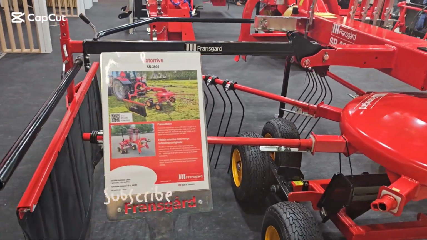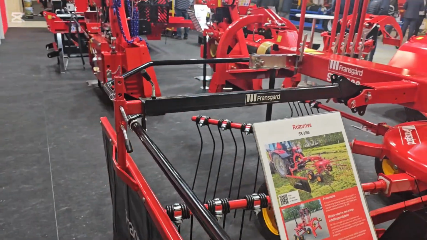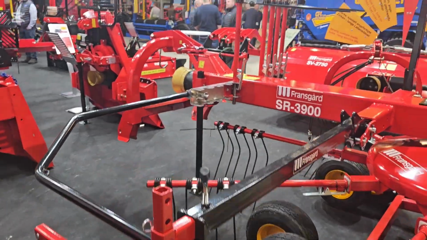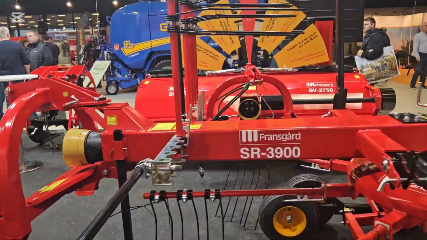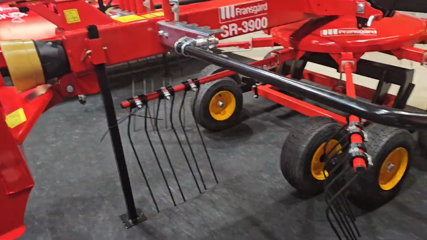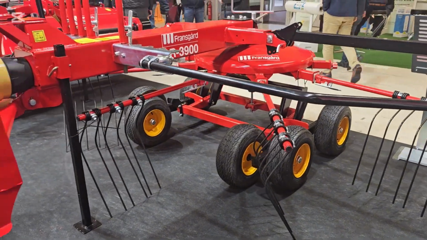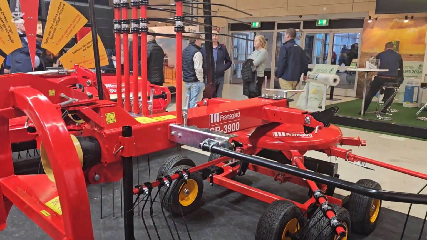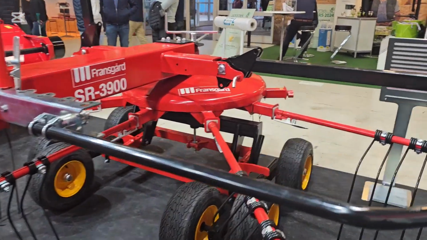Using modern tools is making agriculture one of the best sectors in the world. So guys, in today's video, I want to be talking about some of the sensor tools for modern farming. One of the tools we have here is the rotary rake.